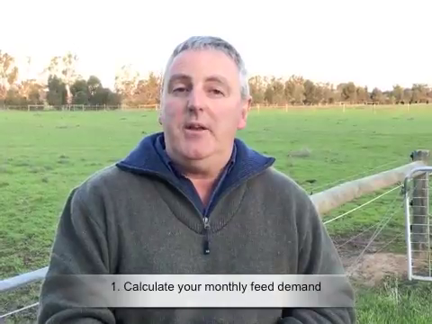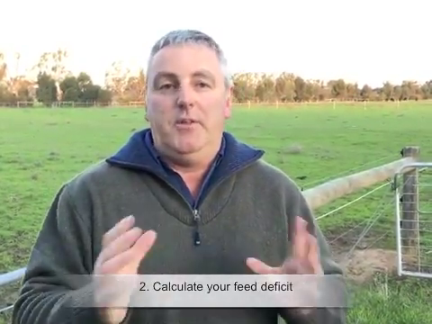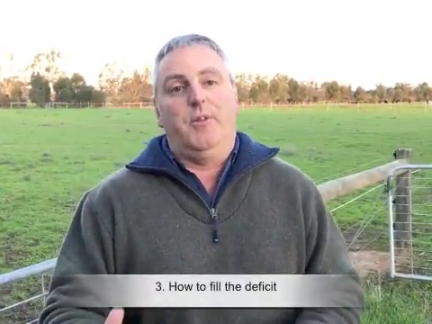So let's just think about what the steps are in a feed budget. Well, there's three. There's firstly calculating the monthly feed demand on the farm. Secondly, there's calculating how big the feed deficit is. And then the third step is working out how we're going to fill that deficit. So what I'll do is just very briefly explain some of the important considerations as we're going through those three steps.